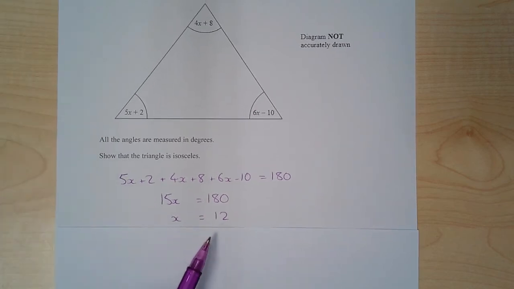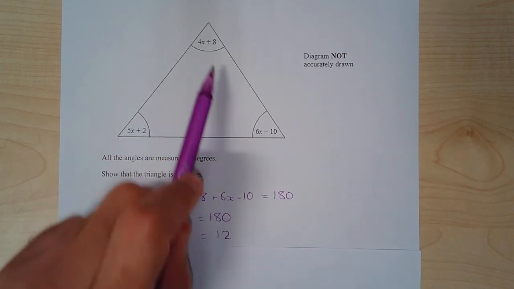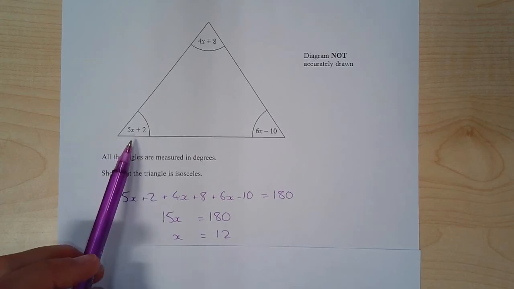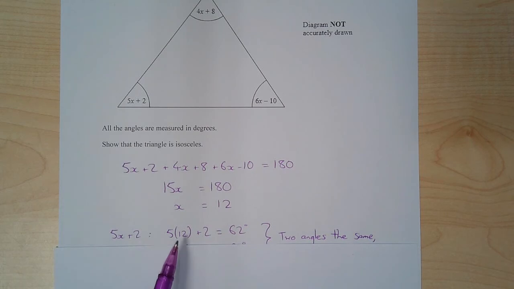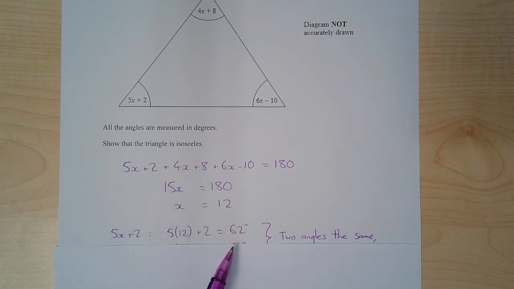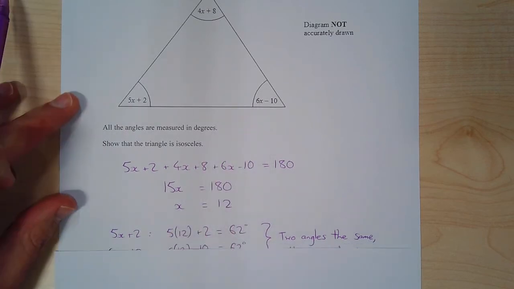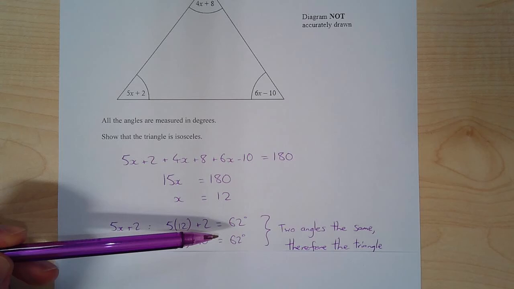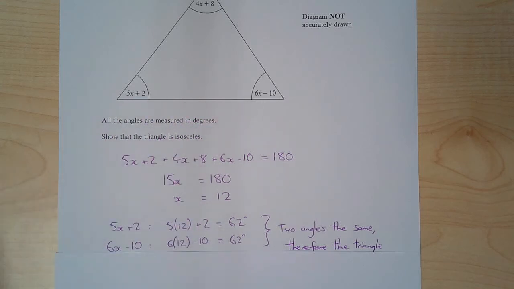Now I know the value of x, I can put this value into these 3 angles to work out what the values are. So if I plug it into the first one, I would do 5 lots of 12 plus 2, which is what I've got here. That works out to be 62. If I put x equals 12 into 6x take away 10, I also get 62. So I can see 2 of the angles are the same here. These 2 angles both give you 62.